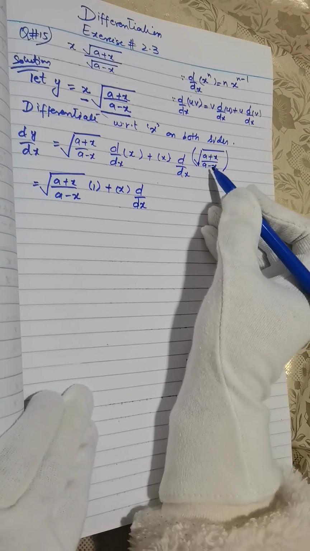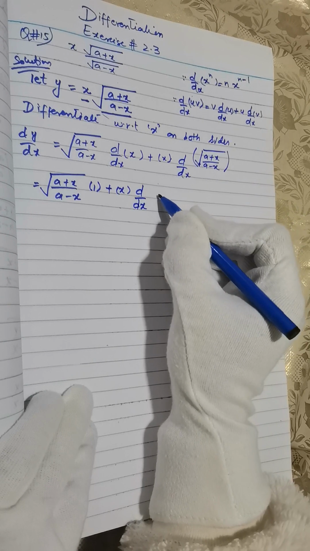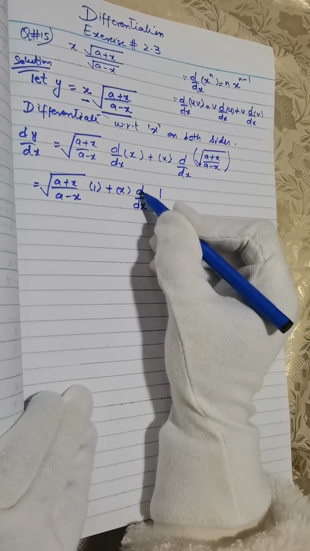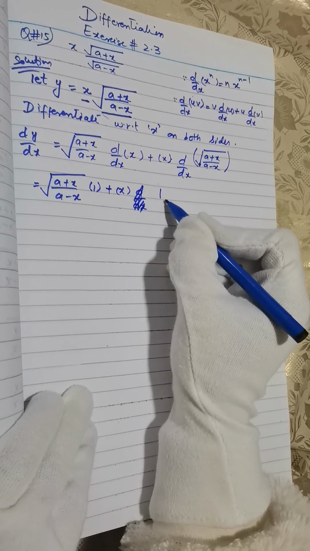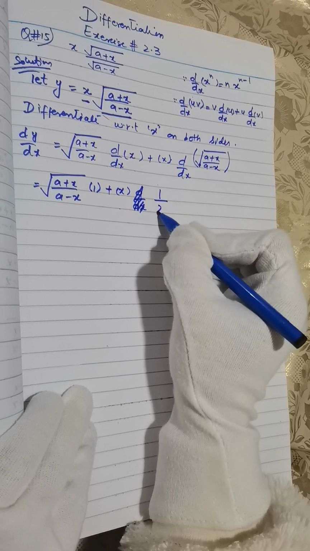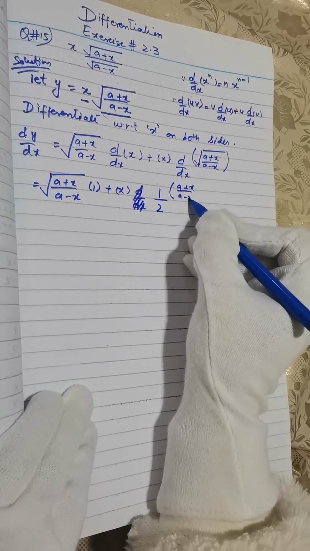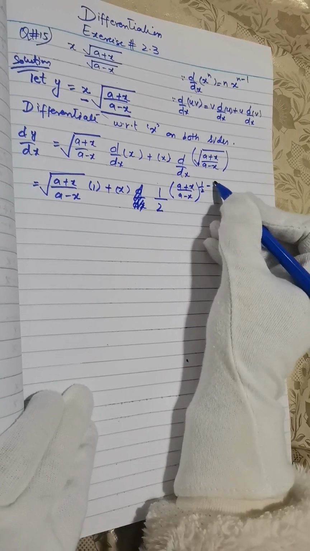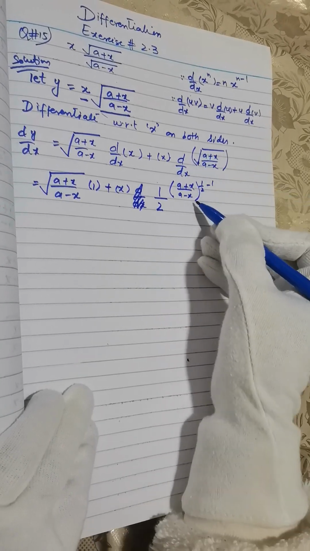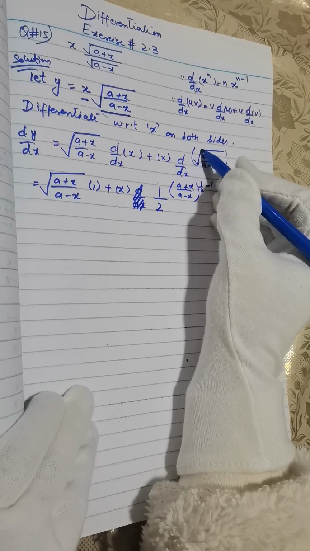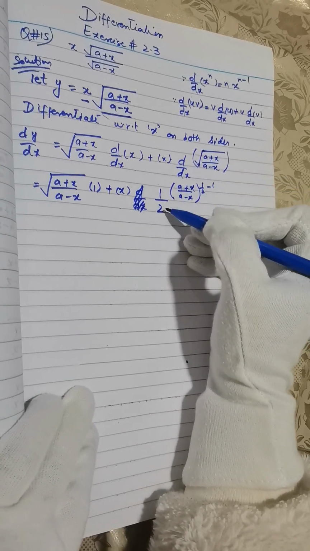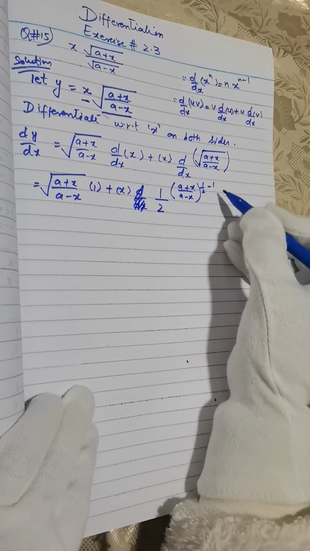Whenever there is a power of any variable, first of all we will apply the power formula. x is this term, n minus 1. n is 1 by 2 because the value of under root is 1 by 2. So n x^(n-1).